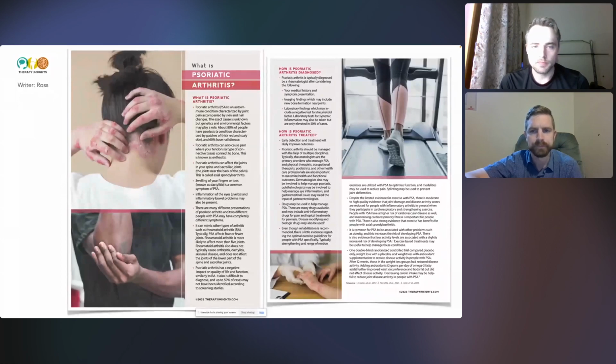As far as treatment, it's recommended to get early detection and treatment. So if it's something that you might suspect as a clinician, it can be good to refer that out or have a discussion with the primary care provider or the rheumatologist if there's one involved.